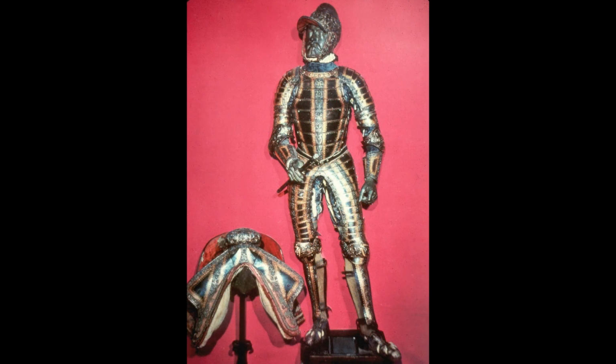So we're back in the Escorial now, and this is a suit of armor which was made for Philip, although he never wore it in battle. In 1588, of course, he sent the Armada to attack England after the death of Mary Stuart made it clear that if England were to be restored to the Catholic faith, Philip would have to do it himself.